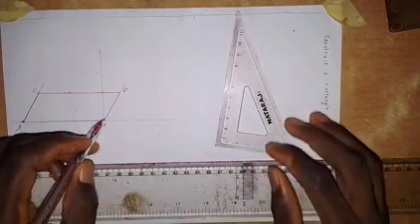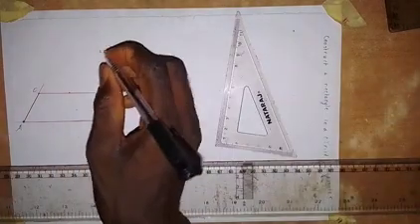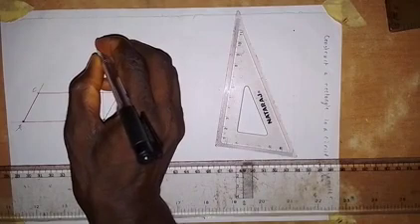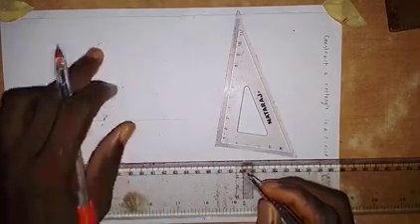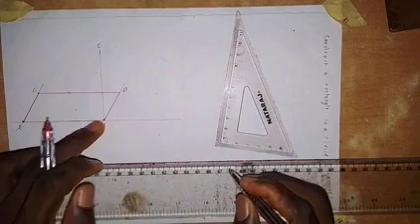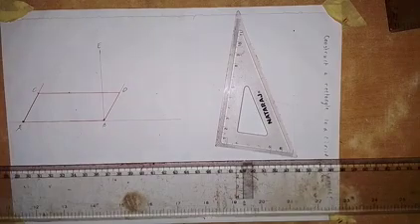Let me call it line BE. So it's a vertical line, or perpendicular line, BE, at a right angle to this horizontal line AB. Let's take note of that.